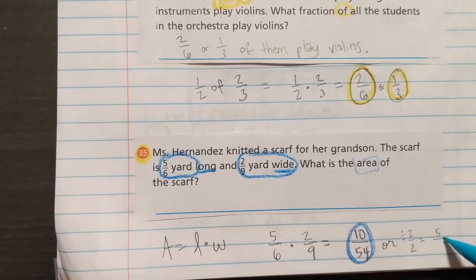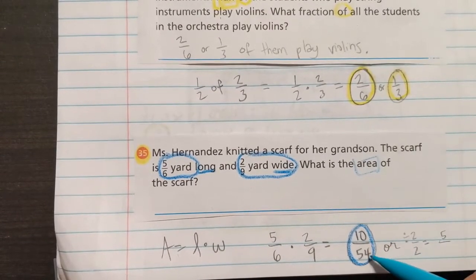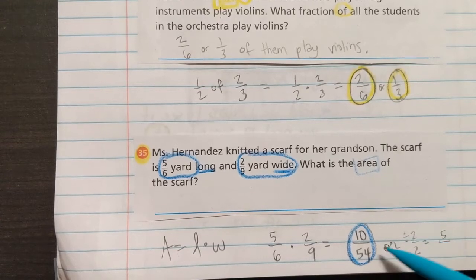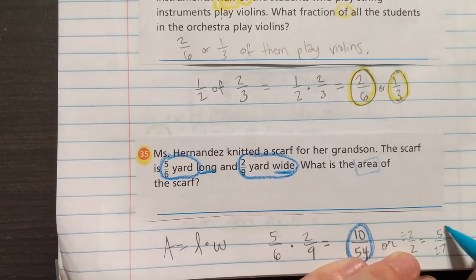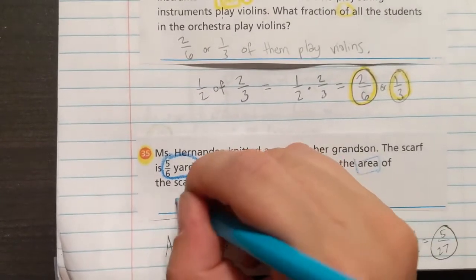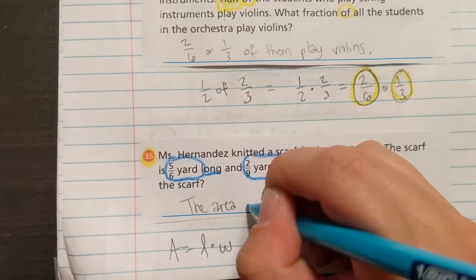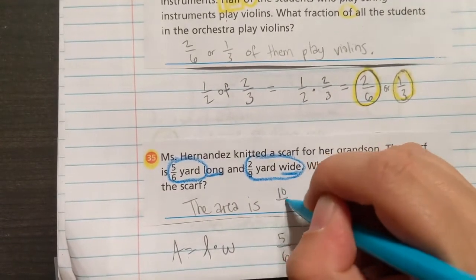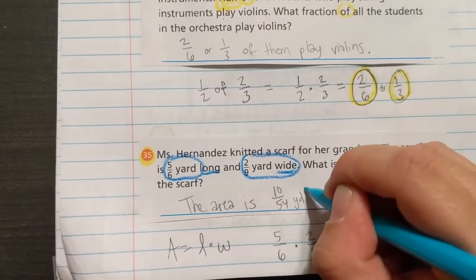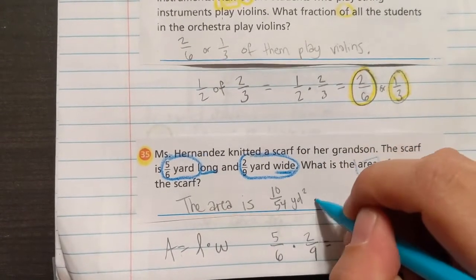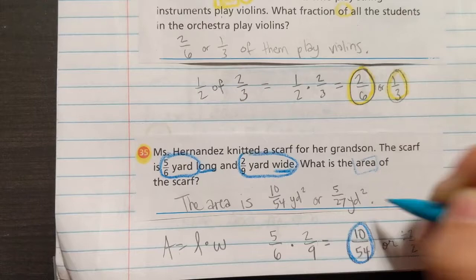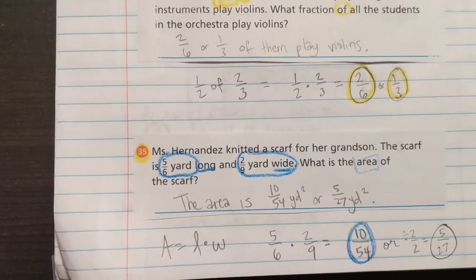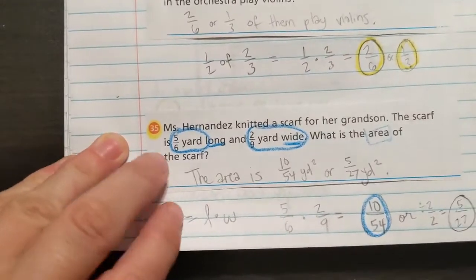10 divided by 2 is 5. 54 divided by 2? I don't know, but I could do 50 divided by 2. That'd be 25. But it's 54, so 26 would be 52. 27 would be 54. You're welcome for that. Or 5/27. What is the area of the scarf? The area is 10/54 yards squared, because it's length times width, or 5/27 yards squared, period. We rocked those. Those were story problems on how to solve fractions by fractions.